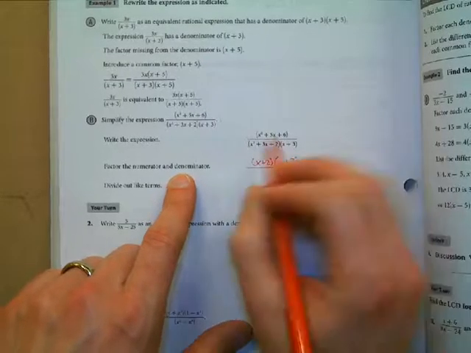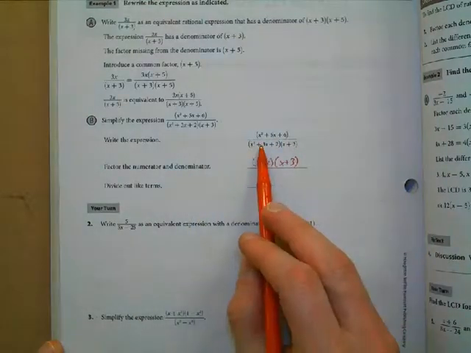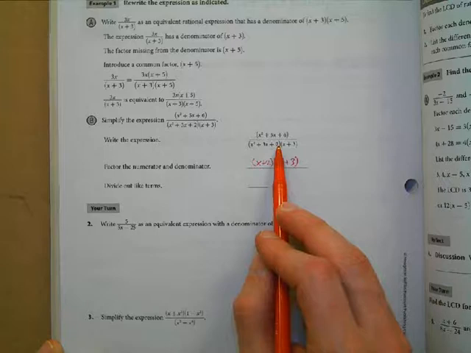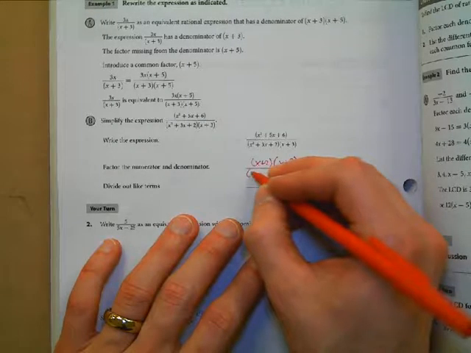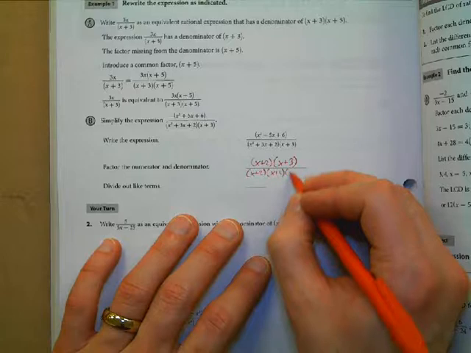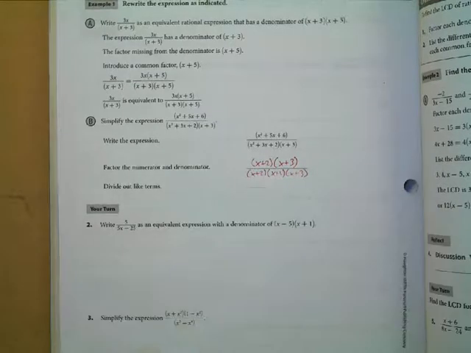What about the denominator here? What about this x squared plus 3x plus 2? Does that factor? Yeah, two numbers that multiply to 2 but add to 3, that would be 2 and 1. So we'd have x plus 2, x plus 1, and then there's that x plus 3 there.